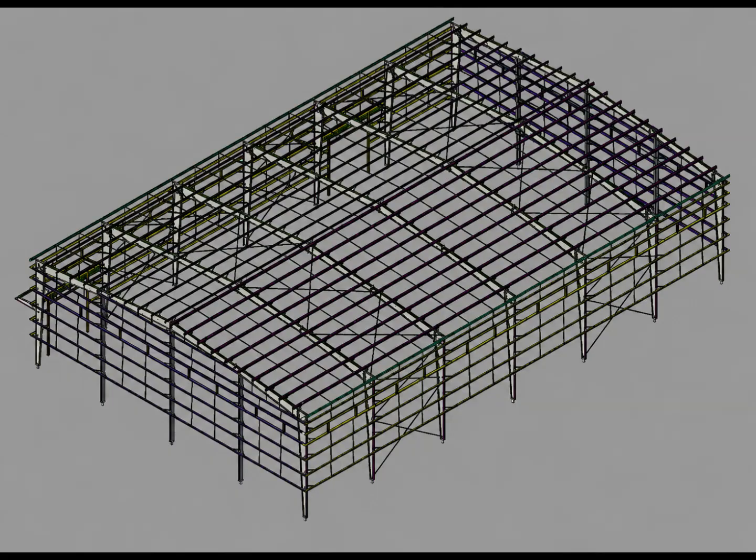Now let us start from the bottom. At the base of the structure, we can see the vertical steel columns. These columns are distributed along the building length and form the main vertical support system. Each column transfers the structural forces down toward its base connection and ultimately to the foundation. When we look at the complete model, we can see that the columns are not isolated members. They are connected with rafters, girts, bracing, and other secondary members to create one integrated structural frame.